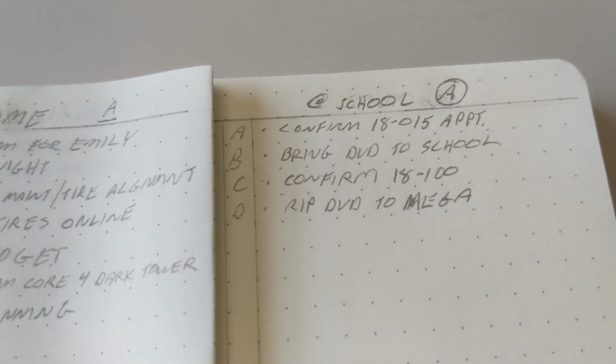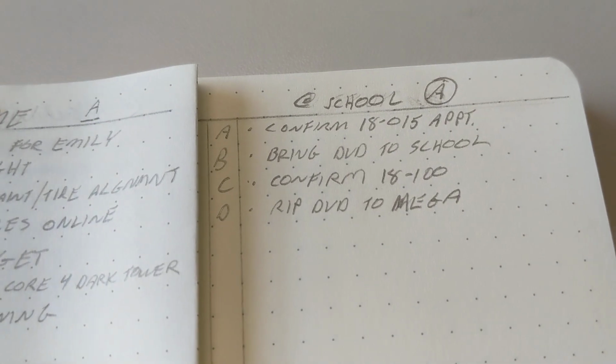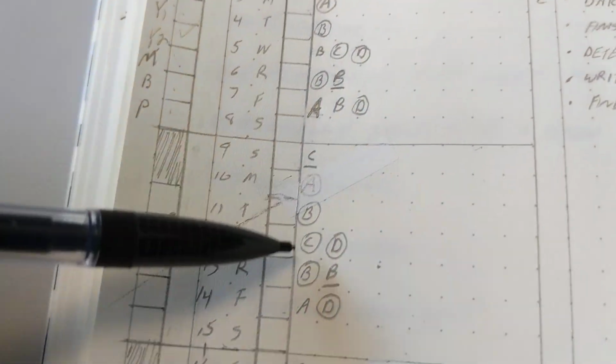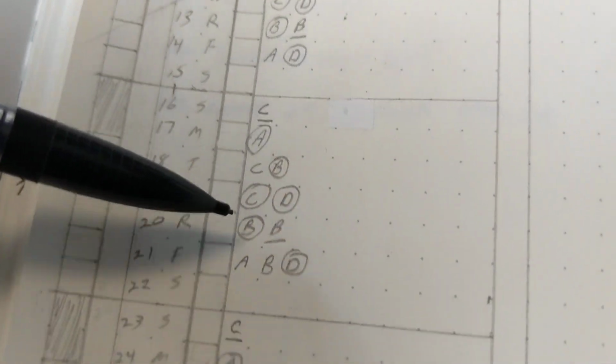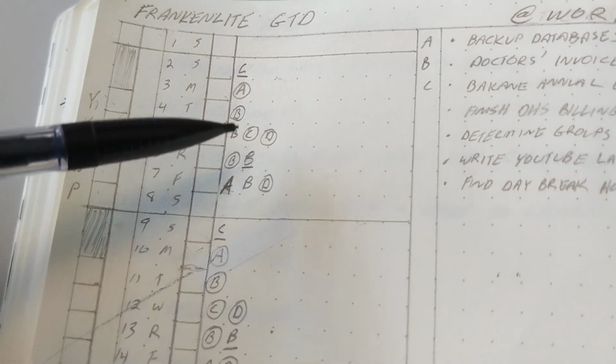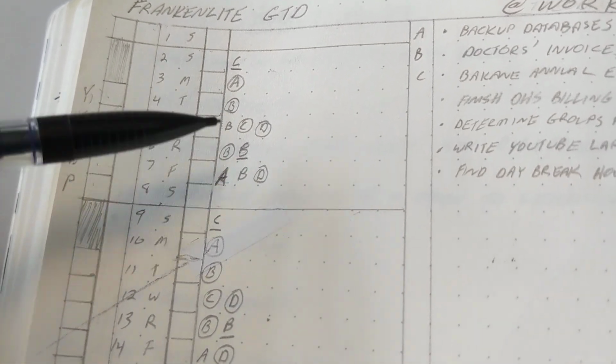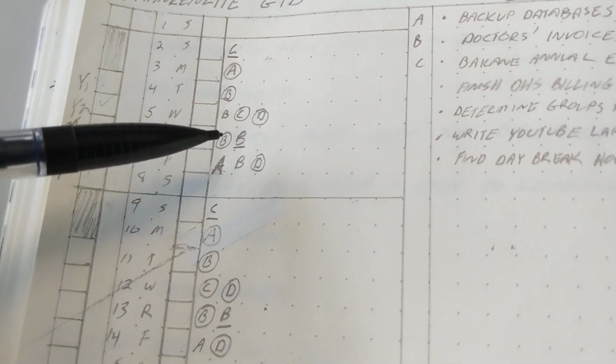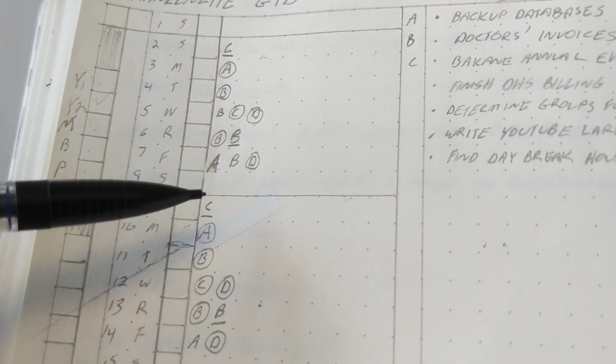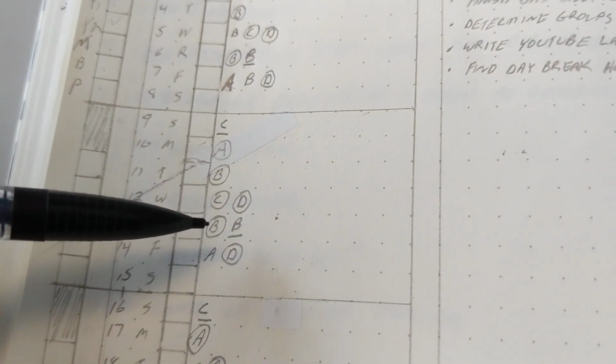So confirm appointment with a client at school. That's a circle, A with a circle. So every day that I need to do that, A with a circle, A with a circle. By looking at this, once I get used to my symbols, and I'm not used to them yet, I'll be able to look at a given day and not only see how many things I have to do, but what context they're related to.